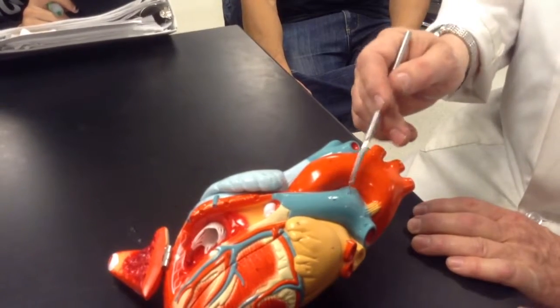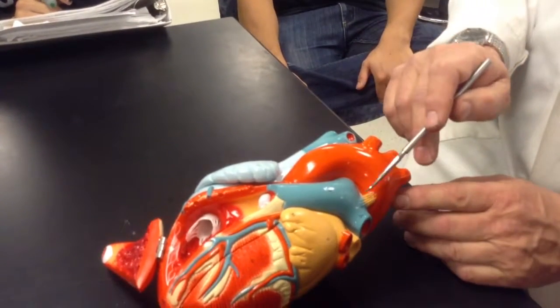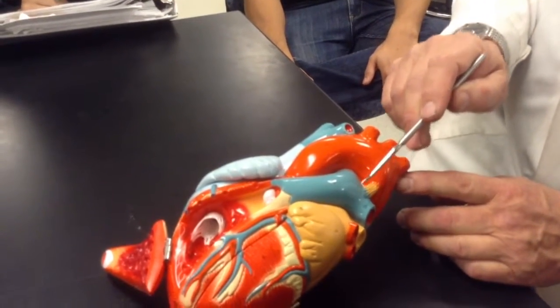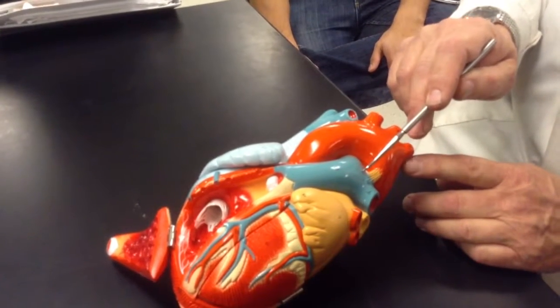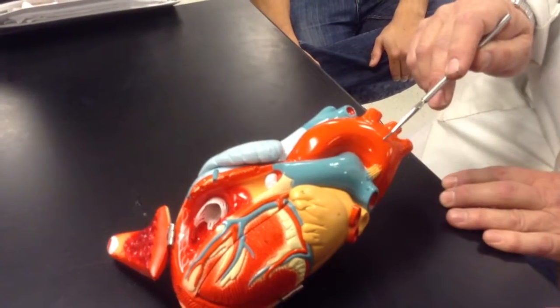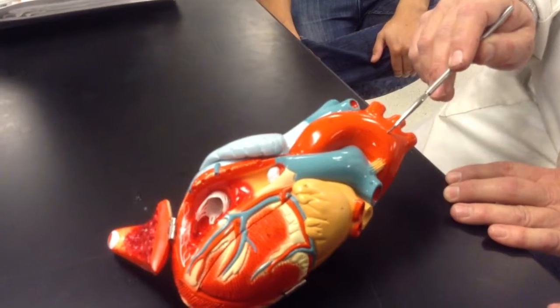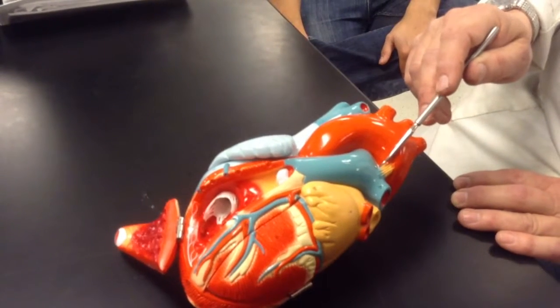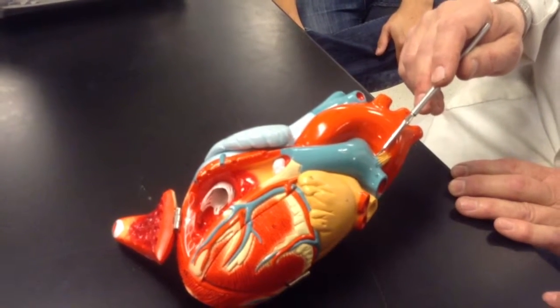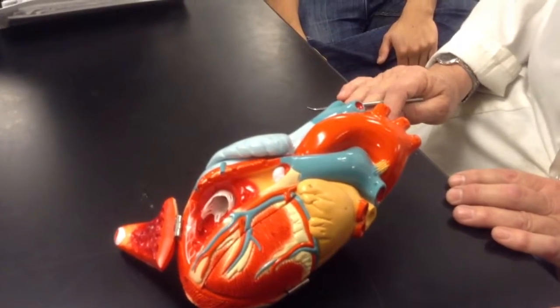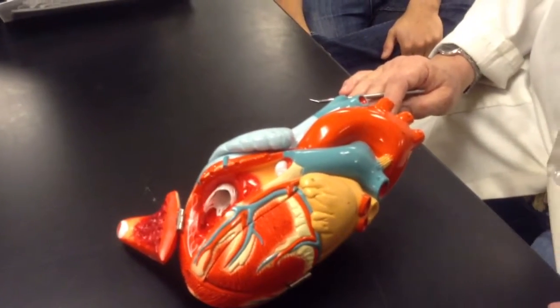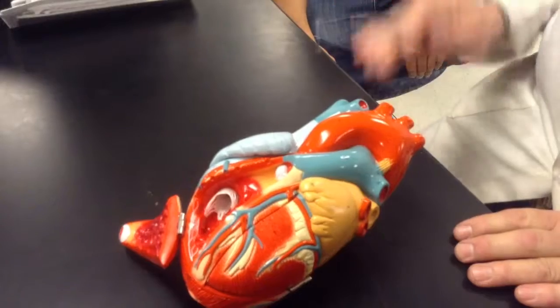Oh, might as well mention this thing. This thing anchors the pulmonary trunk and the aortic arch. This is known as the ligamentum arteriosum. It is a remnant of what? Fetal circulation. In the fetus, that is actually functioning, and we'll tell you that on Monday.